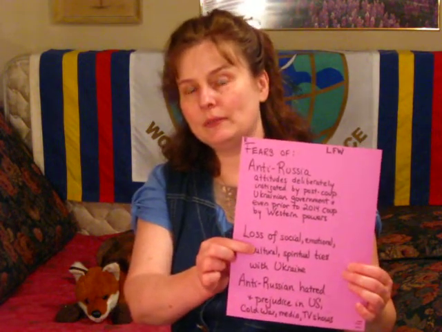And Putin writes in his speech how he remembers, even prior to the coup, that Western powers, I'm assuming primarily the U.S., were pushing Ukraine to sever its relationships with Russia, like its economic relationships for starters. It wouldn't allow Ukraine to have relationships with both Russia and Europe. It wanted the relationship just with Europe. Loss of social, emotional, cultural, and spiritual ties with Ukraine.